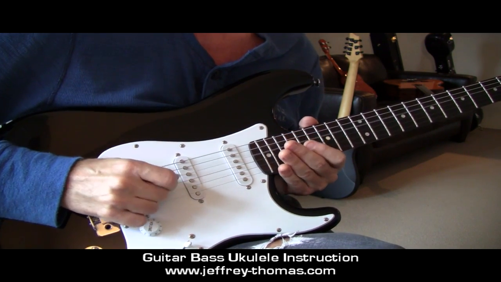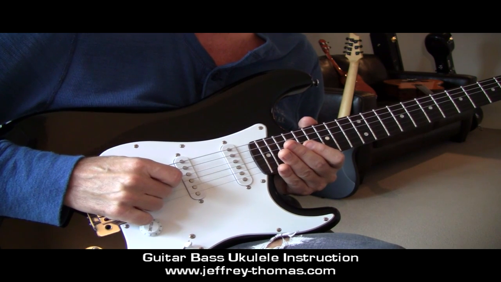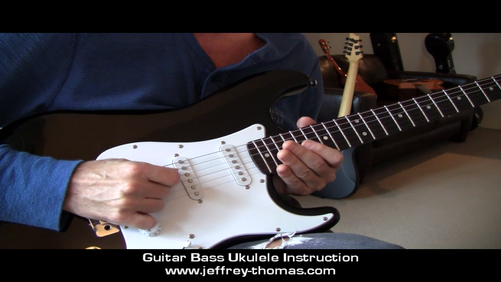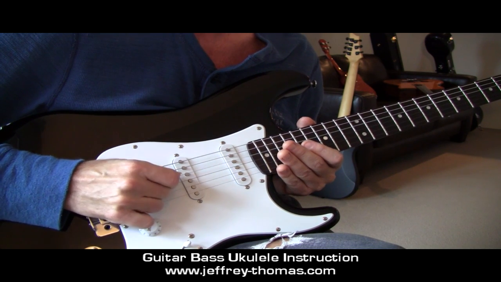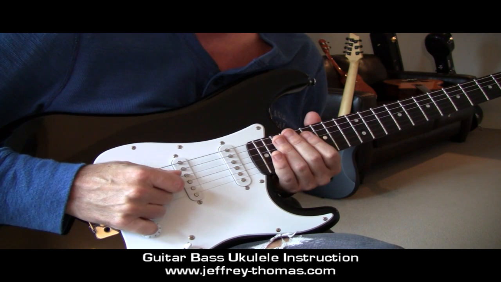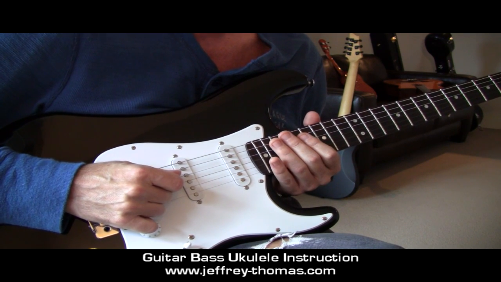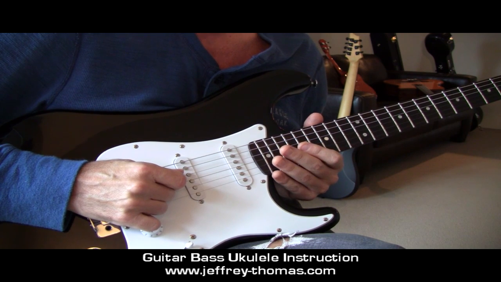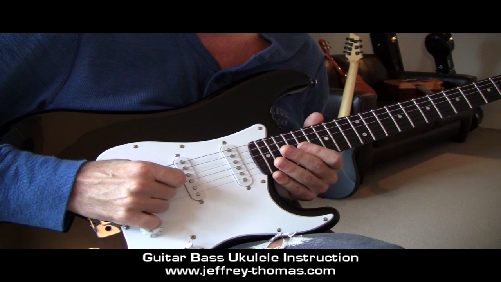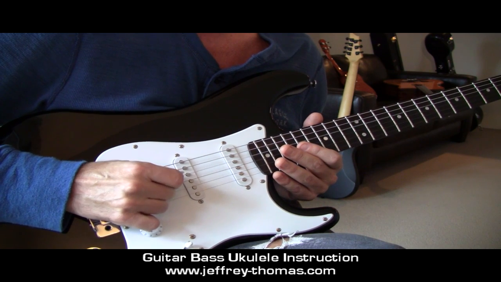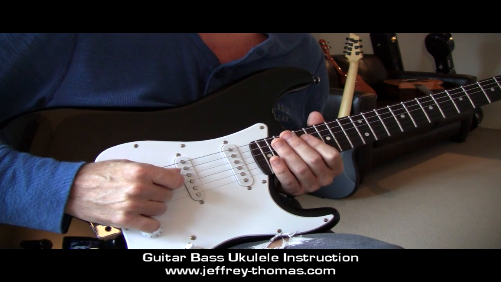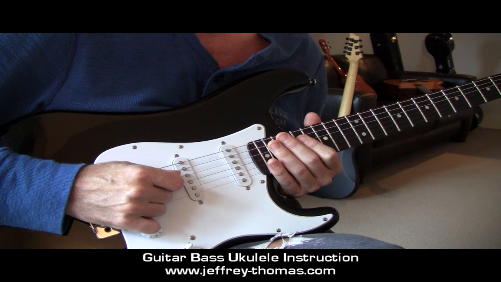Again, 1 E and a 2, 3 and 4 E and a 1, and 2 E and a 3 E and a 4 E and a. Okay, example number 2 is 1 measure long. Ready, go. 1 E and a 2 E and a 3 E and a 4 E and a. Okay. Example number 3, 2 measures long.